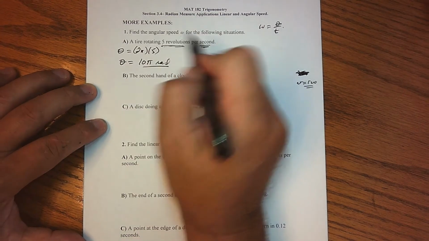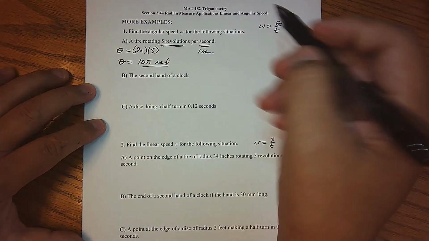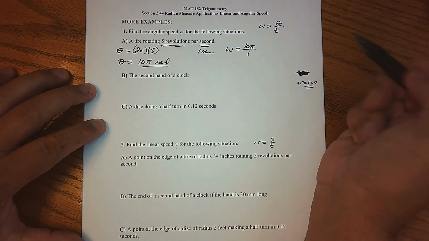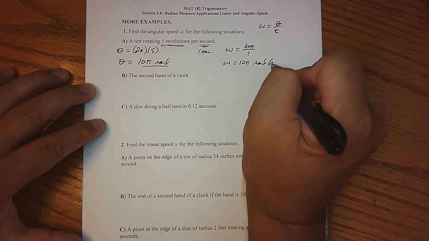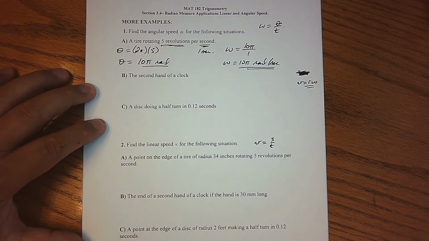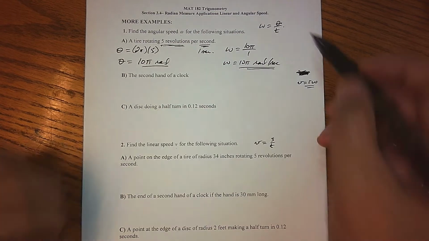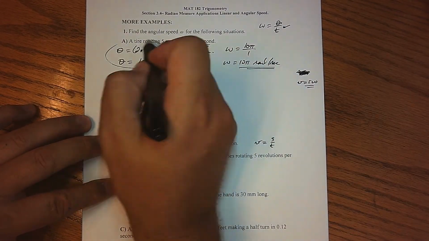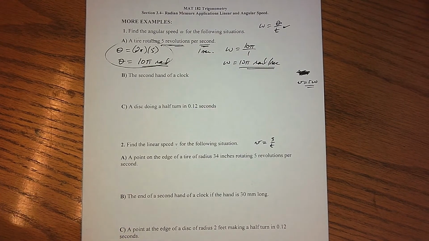So there's my theta. How much time did I do that in? Well, I'm doing that every 1 second. So my omega in this case would be 10 pi divided by 1, which gives us 10 pi radians per second. There would be our angular velocity for that. Before we could actually use that handy formula, I had to think about what it meant to get an angle when given revolutions. That's going to be a common theme here.